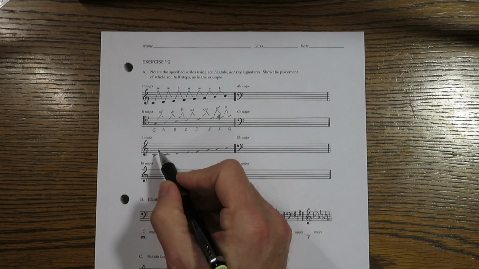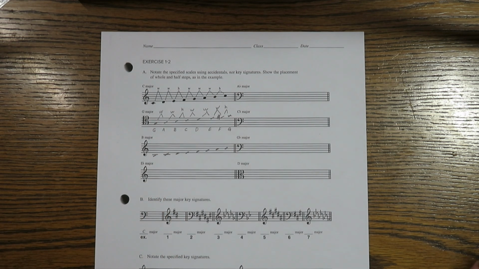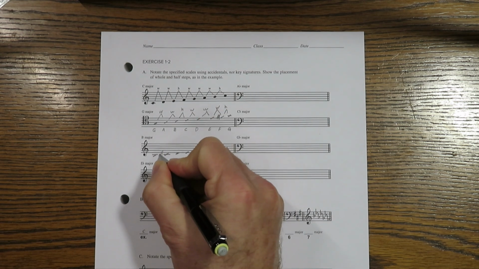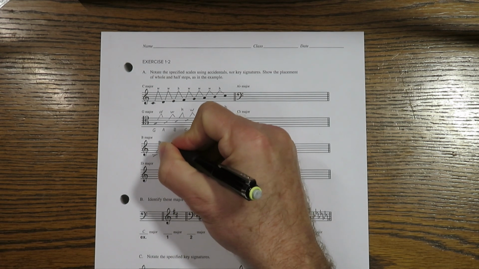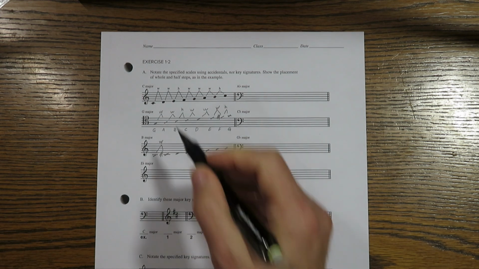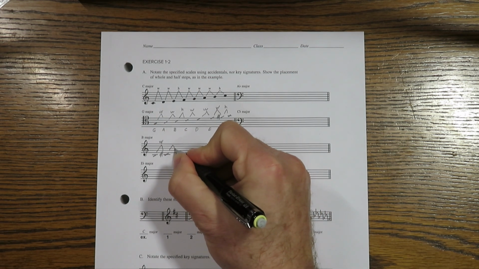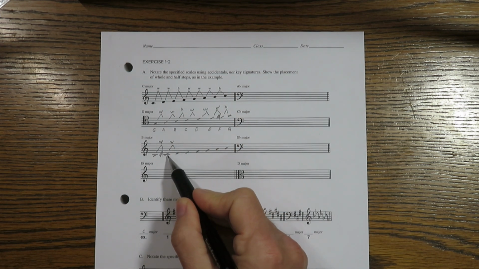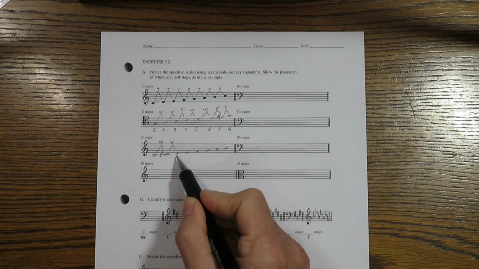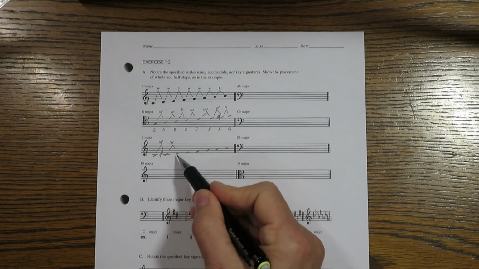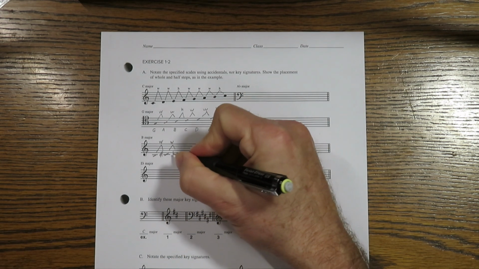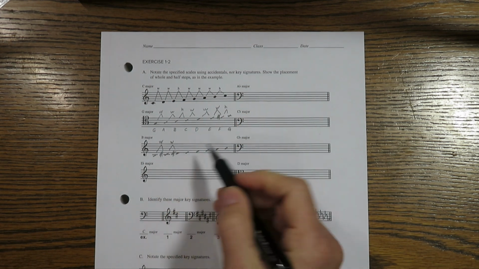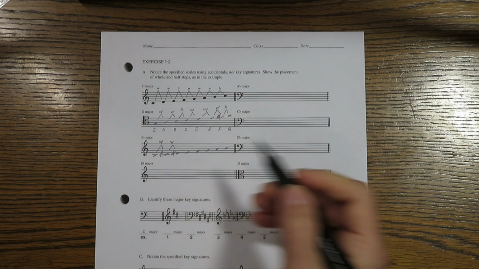So our first step, we're going to want a whole, right? So B to C sharp. There's a whole. Now our next one, we're also going to want a whole step. So C to D, or C sharp to D, that would be a half step, right? So D, we're going to make that a D sharp. Now we got a whole step, whole step. D sharp to E.